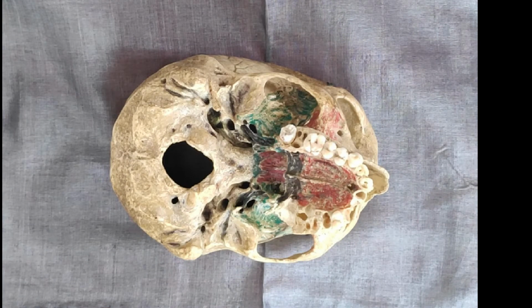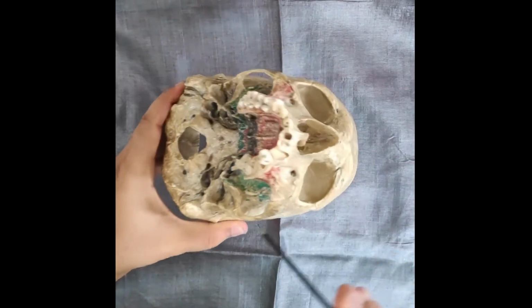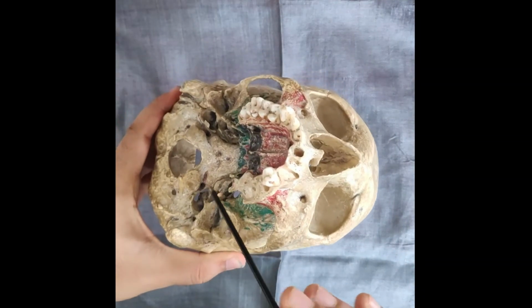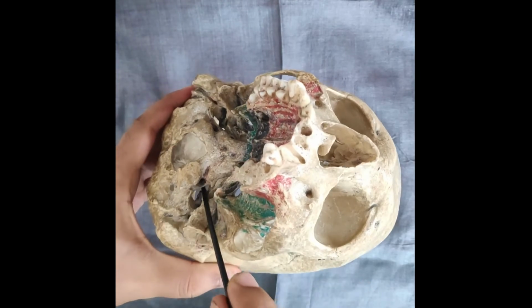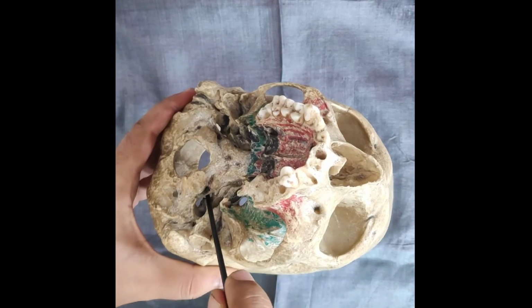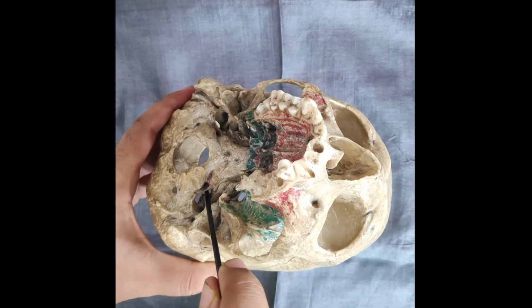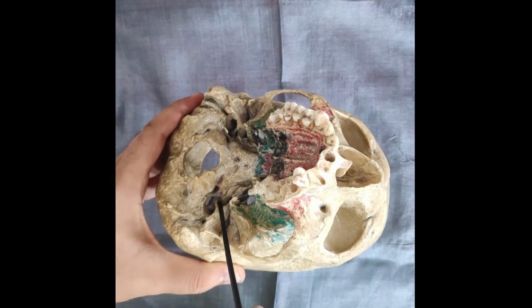The next important area over the Norma Basalis is the jugular foramen, which we can clearly see over here. This is the probed space of the jugular foramen. It is a large irregular opening, the long axis being directed forward and medially.